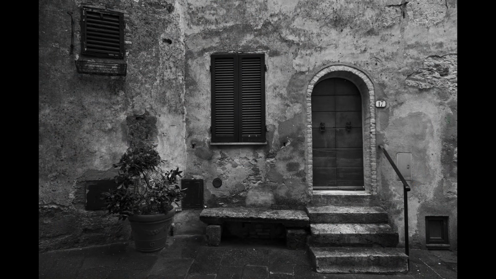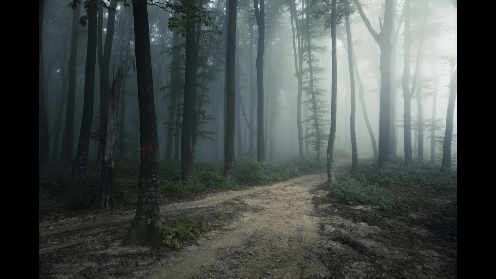But because it doesn't include that many elements, it makes life a lot easier. I'm using it primarily when I'm going inside cities and when I'm going inside forests.